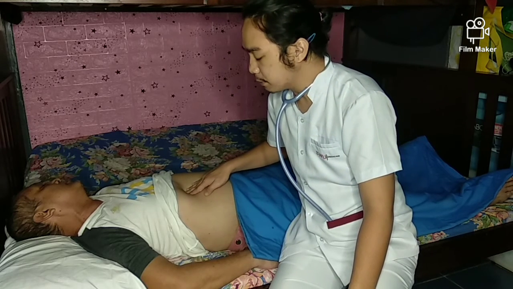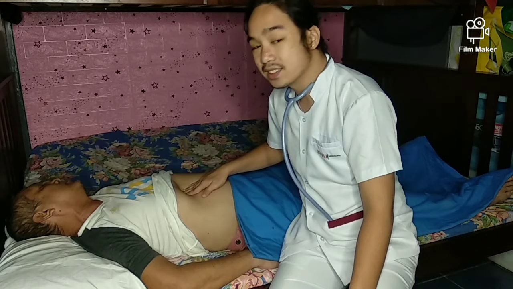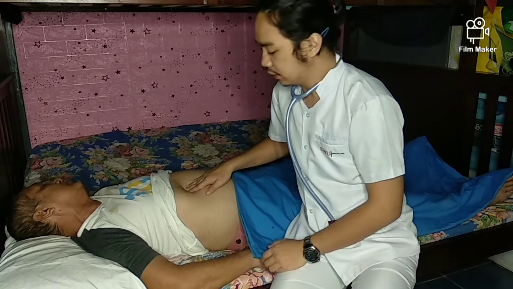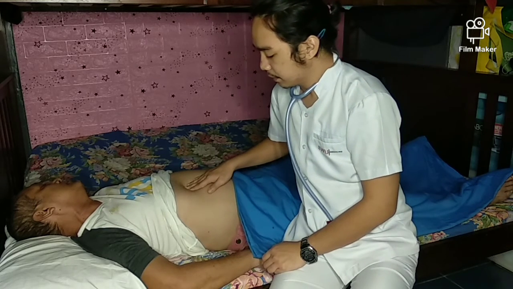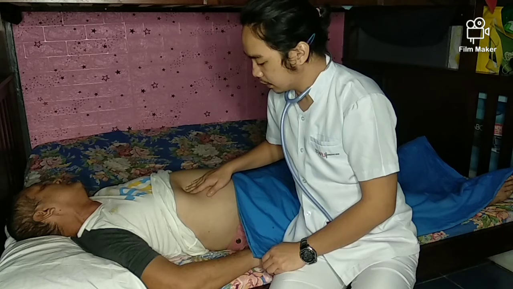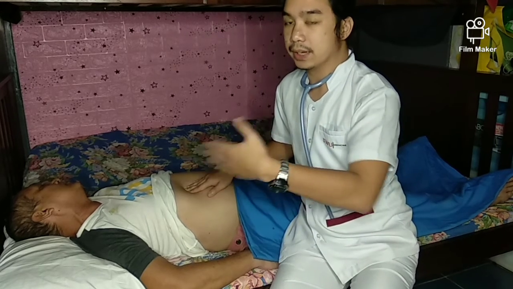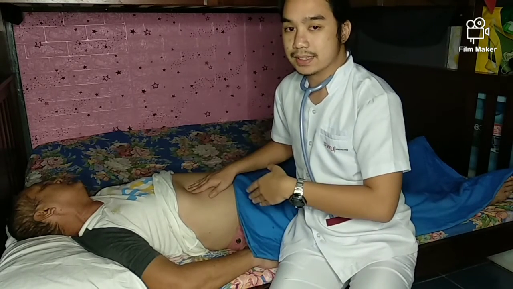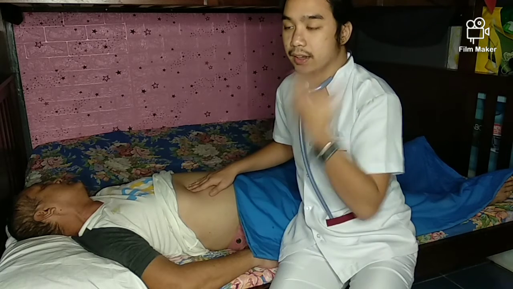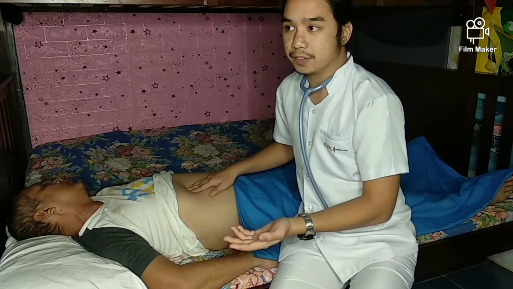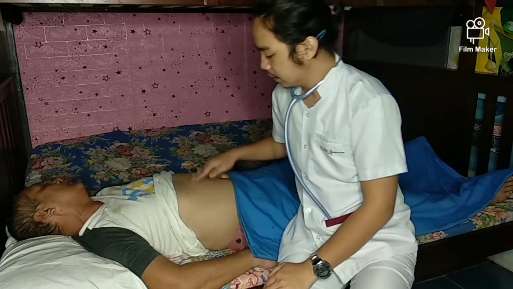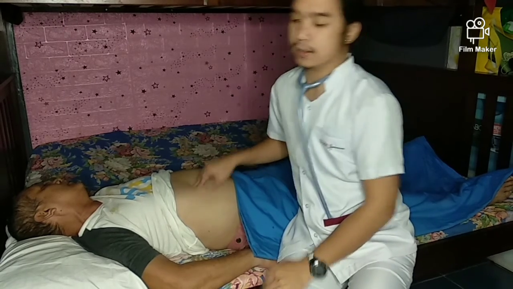So usually it is positive as the patient inhales. There is pain during inspiration. As the patient inhales, it brings down your gallbladder. Then if you can palpate for that, usually it is sharp pain. So none. Okay, so negative.